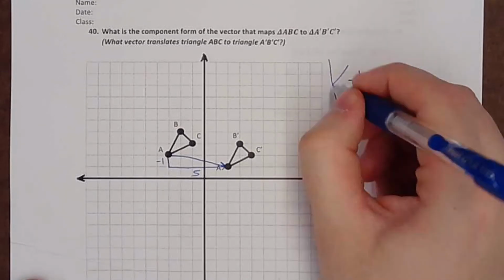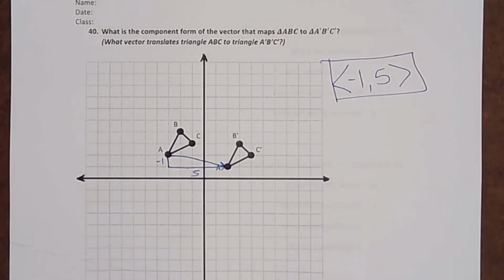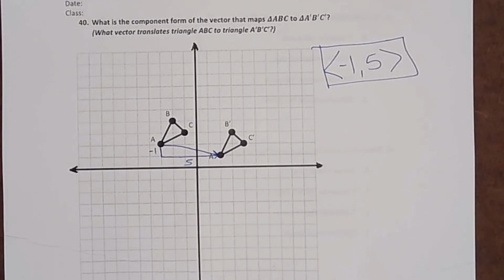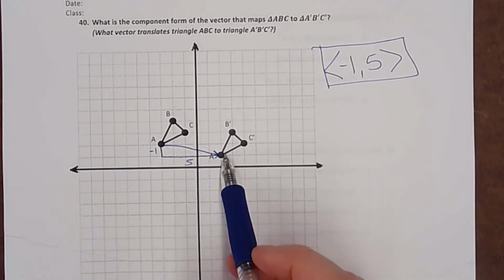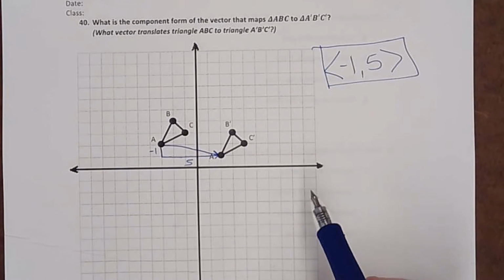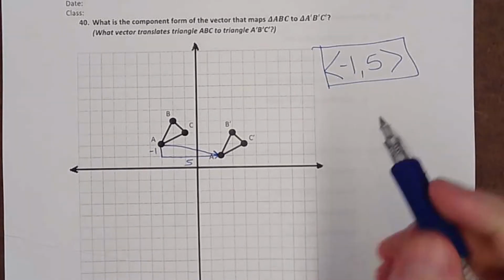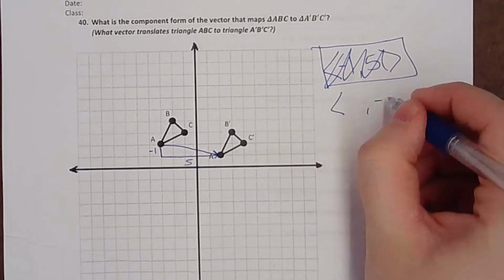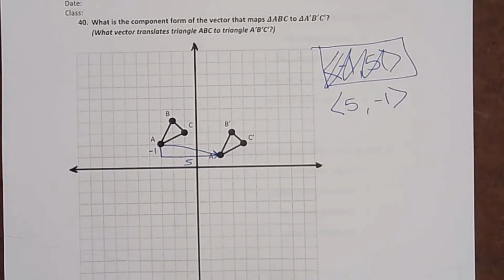Ariana, are you with me? Because I went down 1 over 5 to get from A to A prime. Is 5 on the X? Did I goof that? Oh, I totally did. Switch these. Thank you, Ms. Snyder. I went down 1. Down is a Y direction, over 5. Thank you very much.